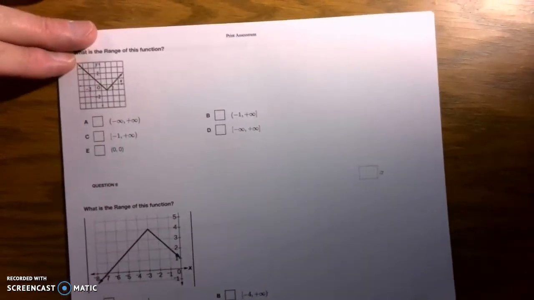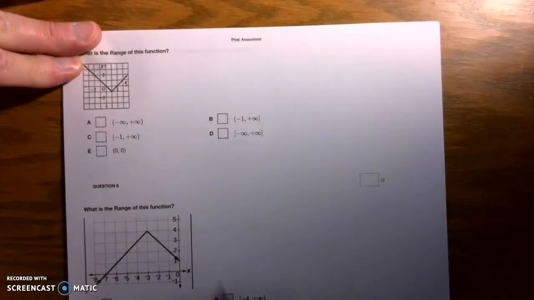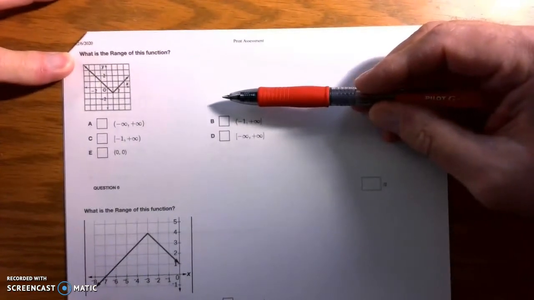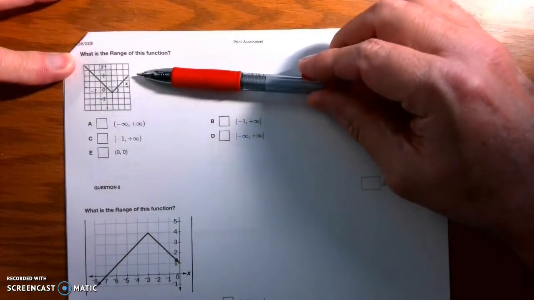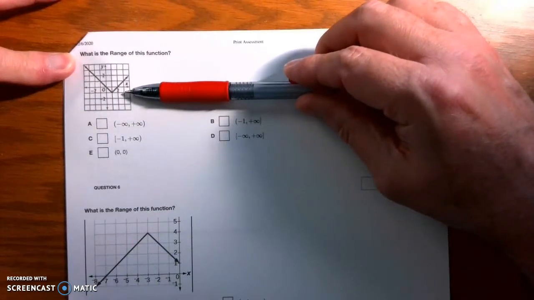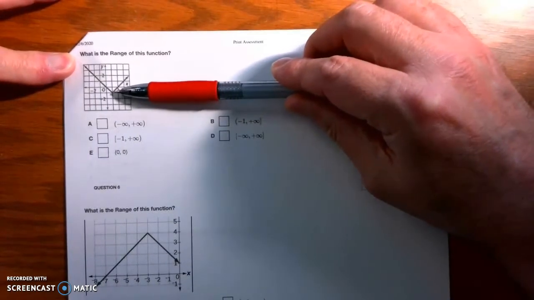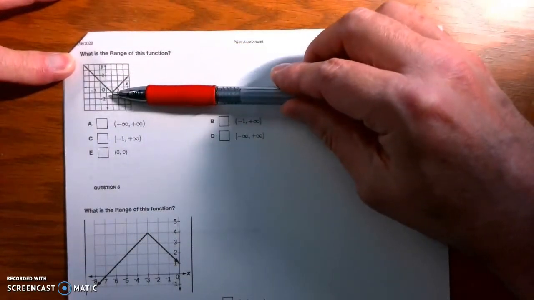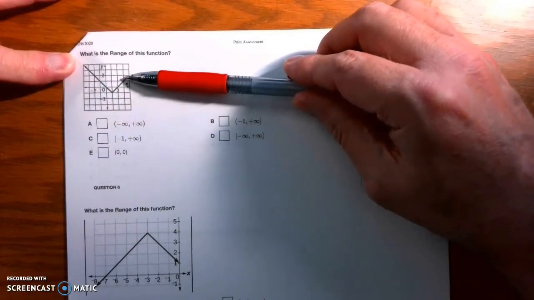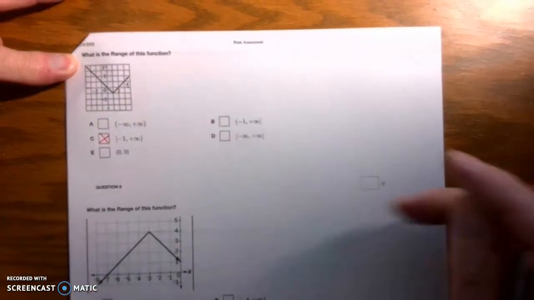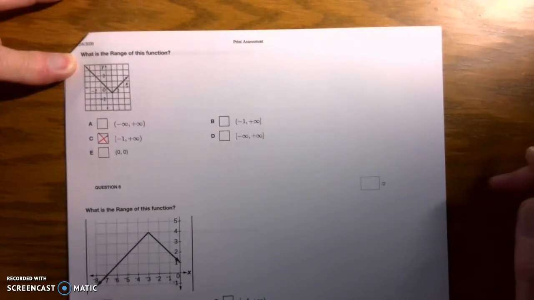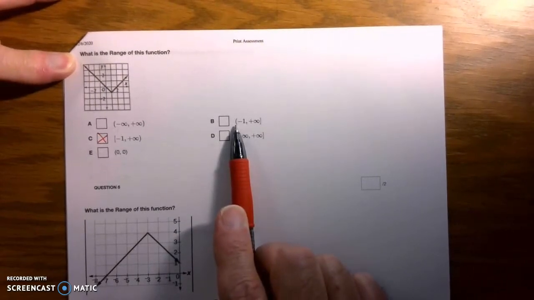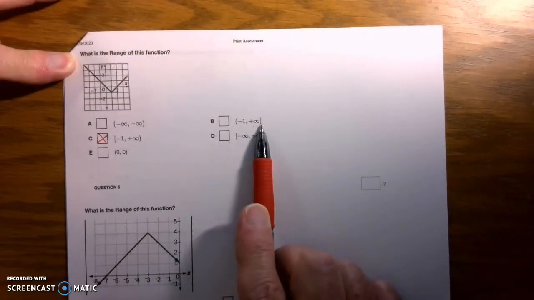Number 5, what's the range? It's the same one we had for number 2. Remember, the range is up and down. It starts down here at -1 and goes all the way up to +infinity. It includes -1, so it's a square bracket at -1. All the way up to +infinity is right here. Include the point with a square bracket, not like this one. And again, never use a square bracket at infinity. Never.